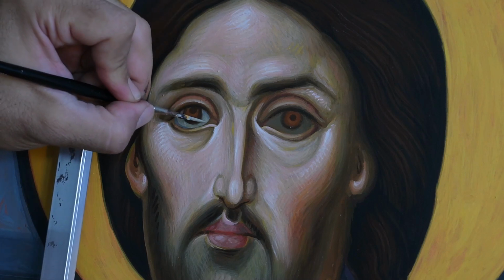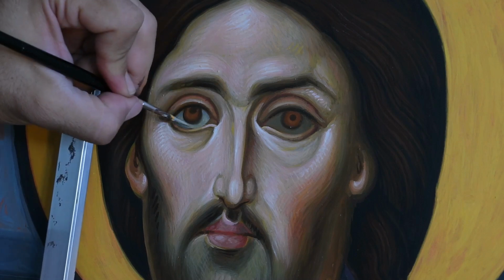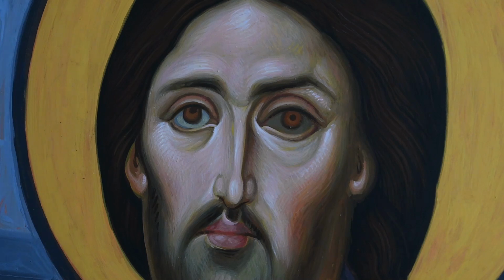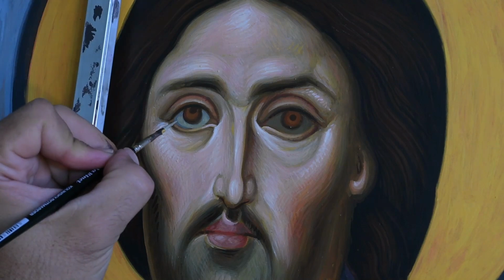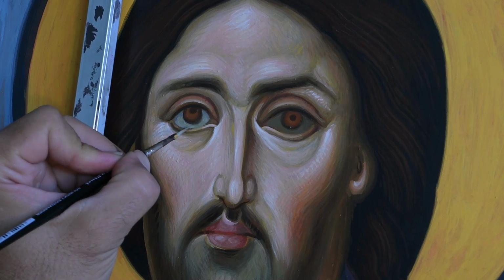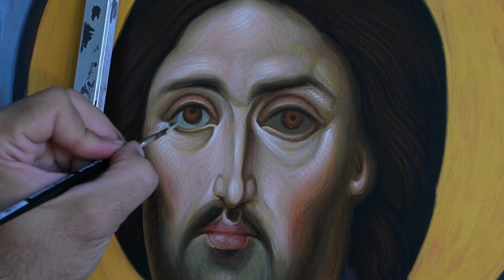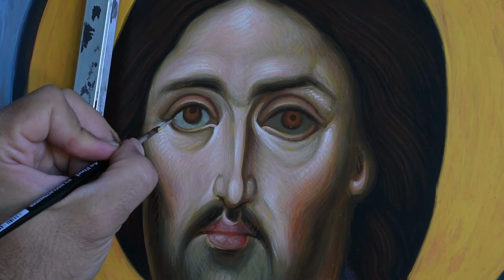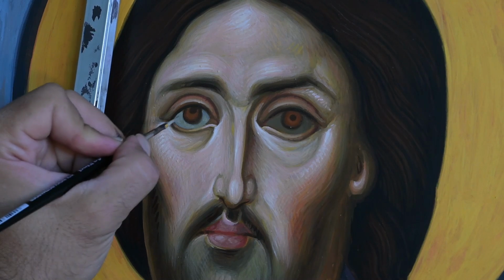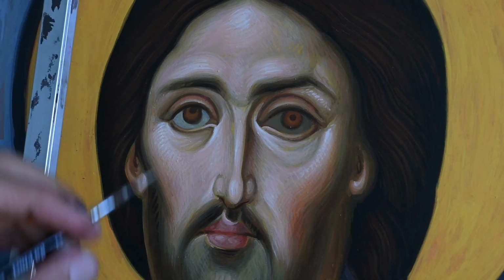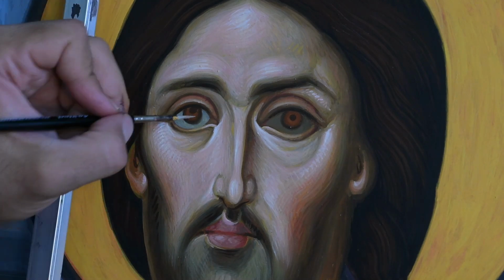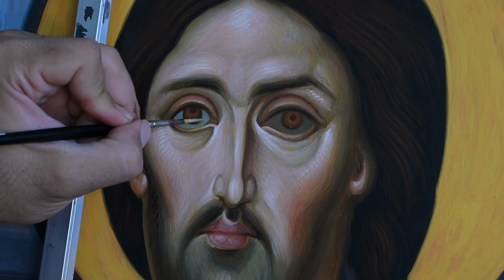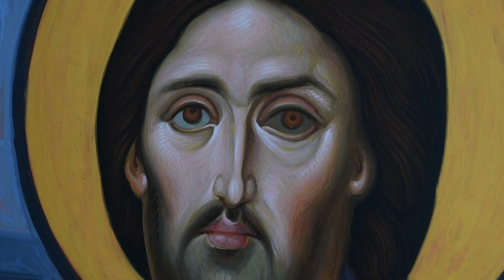So you have to be very, very careful. See how this white part of the eye is connected with the lower eyelid, if there is some stripe of darkness in between them, or what's going on there. This is a very important area, and you have to give all your attention to painting these eyes.